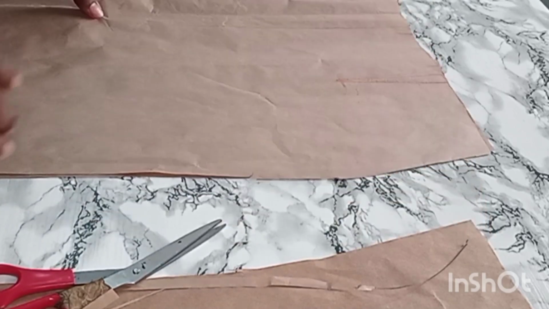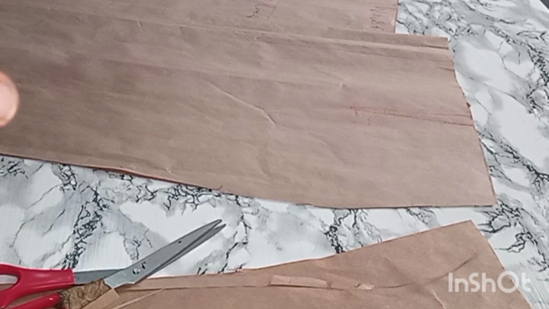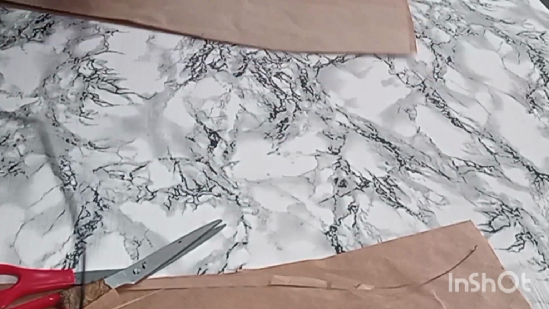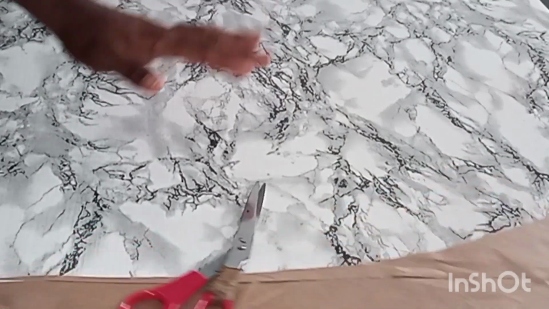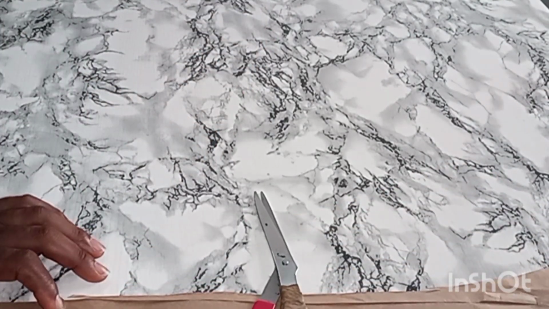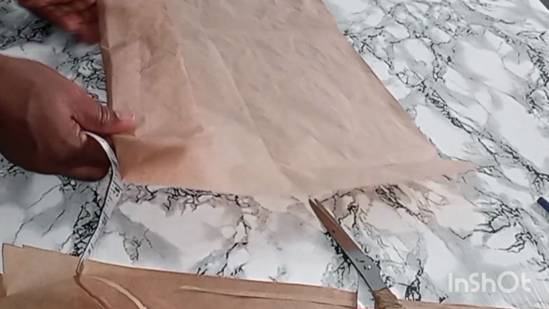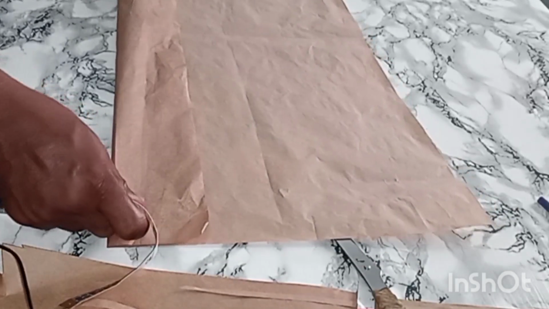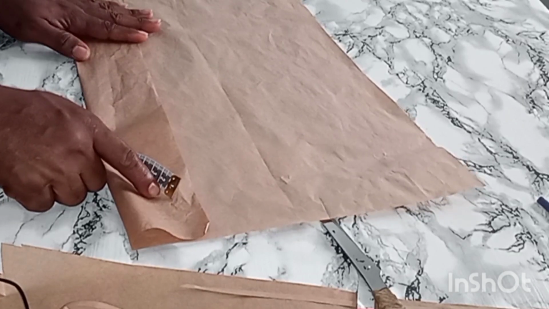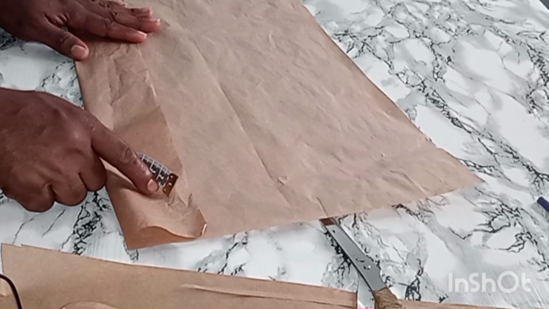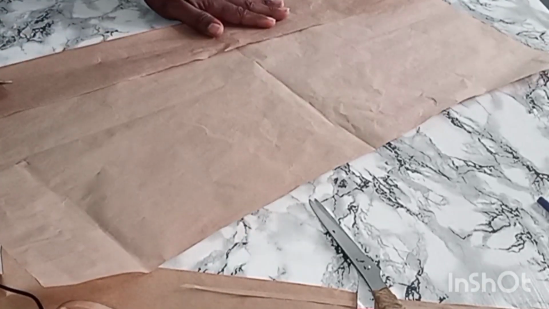That's all you need. So the next thing we're going to do now is to cut our band. We are done with the body, the front panel, and the back panel. Now we want to cut the band. So look at it. The remaining material, we are going to use it and cut the band. Remember, we mentioned that we're going to fold it into two to form the band.